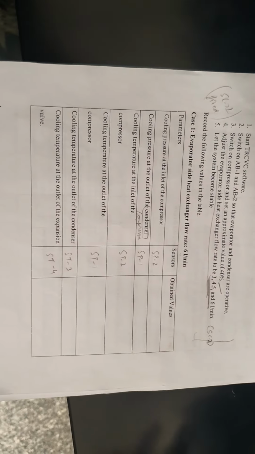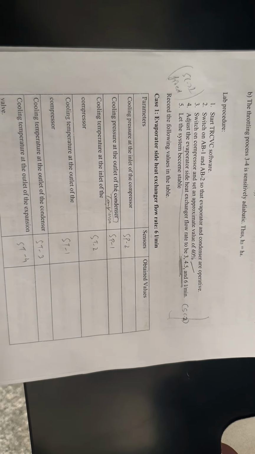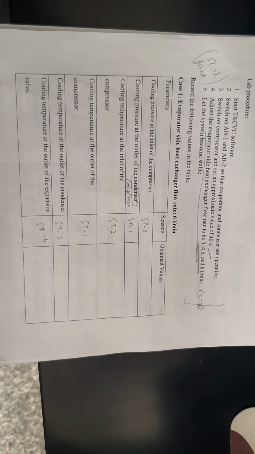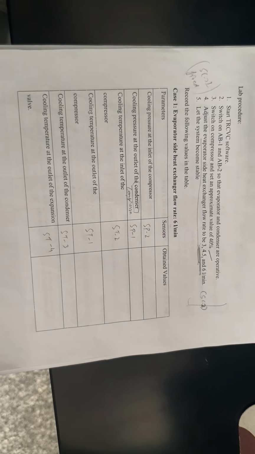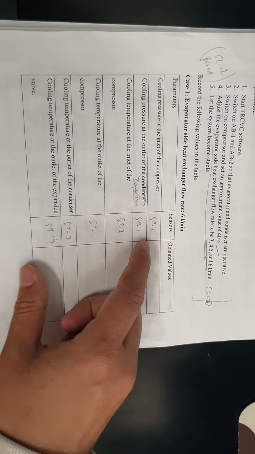After that, we will do a three-case experiment. We do not change the condenser side valve, we just change the evaporator side control valve. Then we will control the evaporator flow rate.